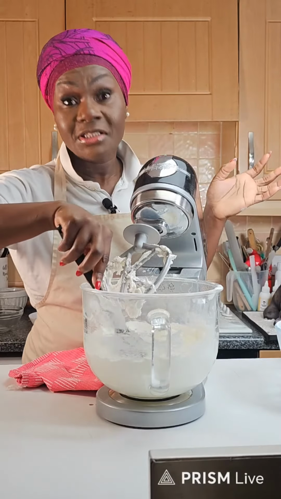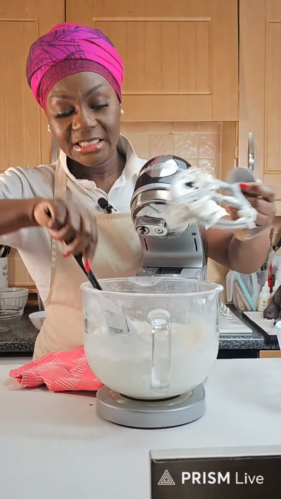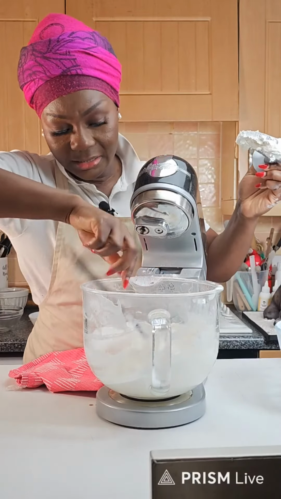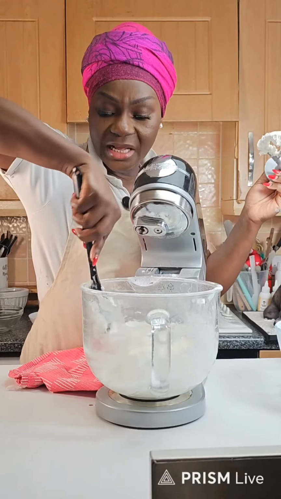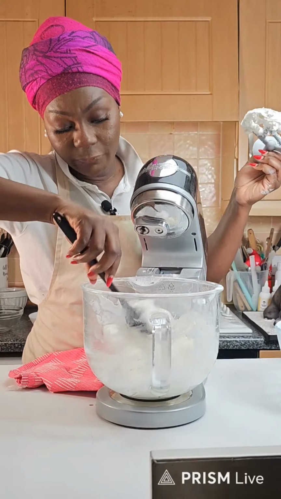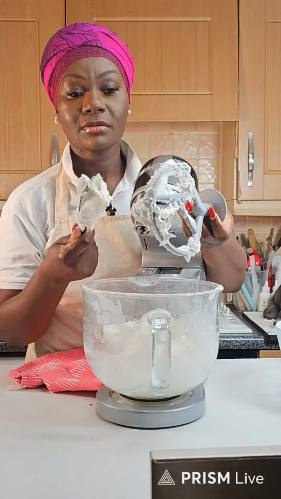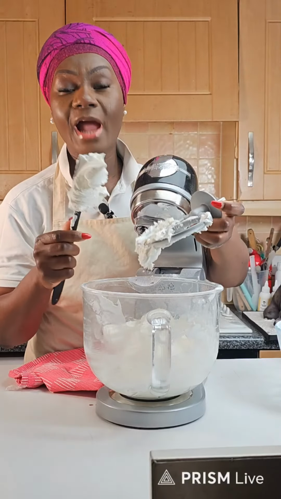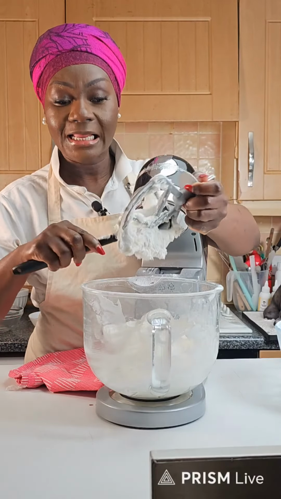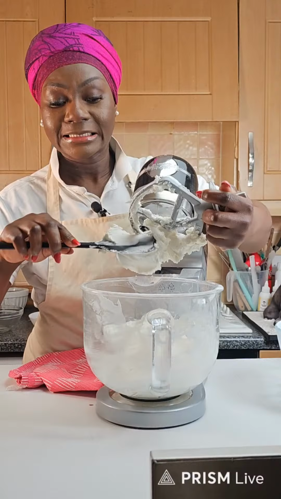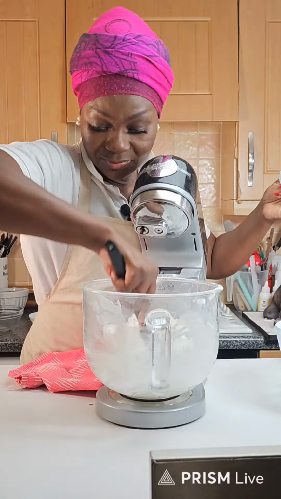Because shortening is very plain, it also yields a more plain white buttercream frosting compared to butter. Look, I literally have white looking buttercream without color added. Now I'm dreading what it will taste like. That's the part I am dreading.